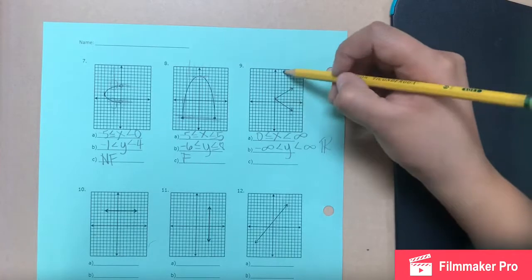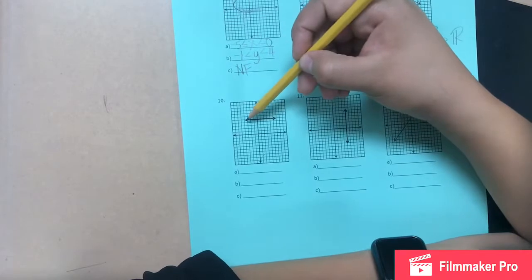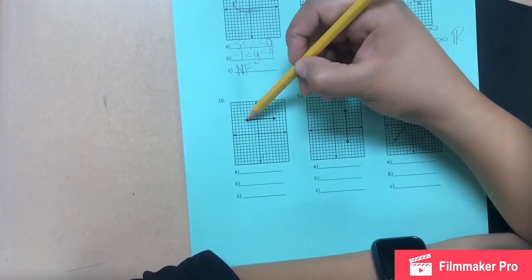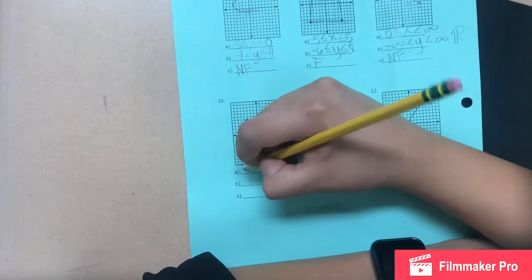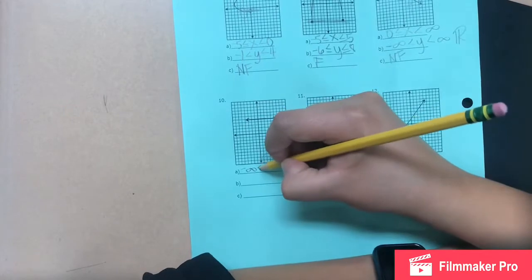This would not pass the vertical line test because it would intersect twice, so not a function. Okay, last few examples. Number 10, if I do the domain, this is left to right. So if I put my pencil on the farthest left, that's an arrowhead. Arrowhead means forever and ever to the left, so that's negative infinity. And then it is an arrowhead, so it's just less than x.